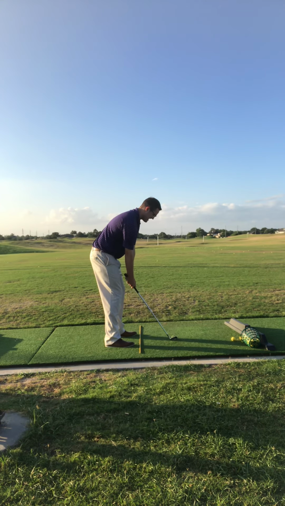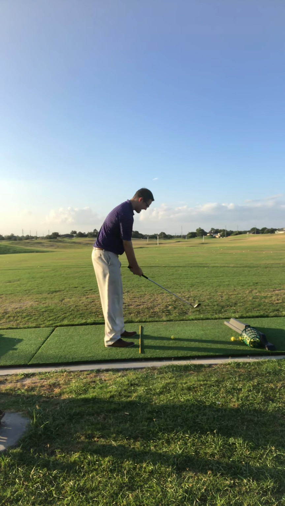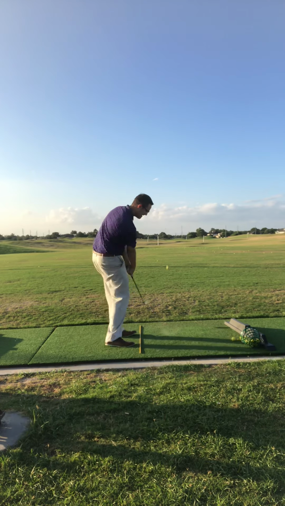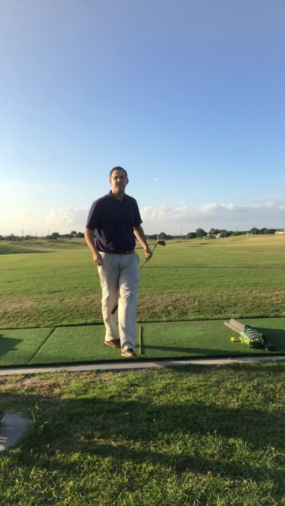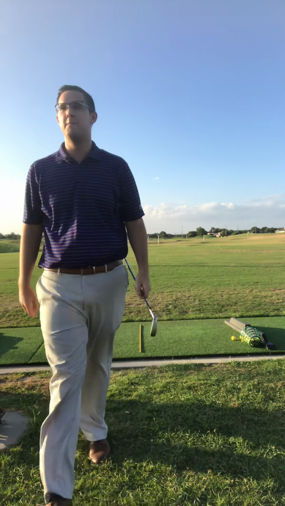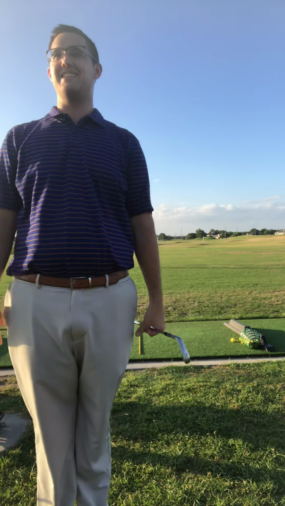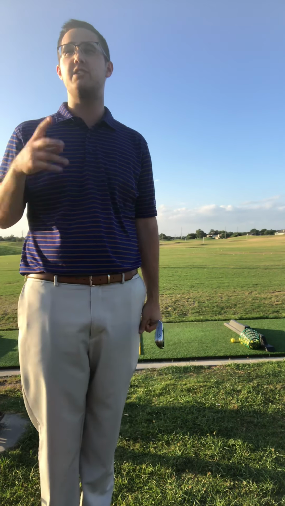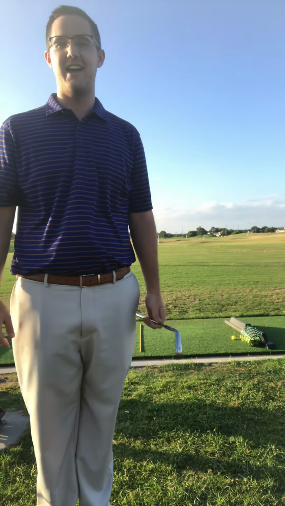So same thing, I open up my club face just a little bit. That ball moves just slightly, ever so slightly, left to right. It's a controlled slice. And so a draw is a controlled hook. Okay, real good job.